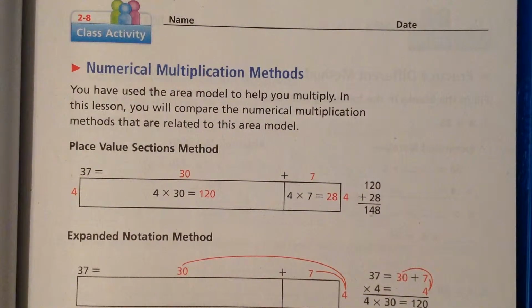For today's lesson, we're going to look at the three different methods that we have learned to multiply a two-digit by one-digit number and kind of compare them. So if you open your books to page 57, you'll notice it says numerical multiplication methods at the top. You have used the area model to help you multiply. In this lesson, you will compare the numerical multiplication methods that are related to this area model.